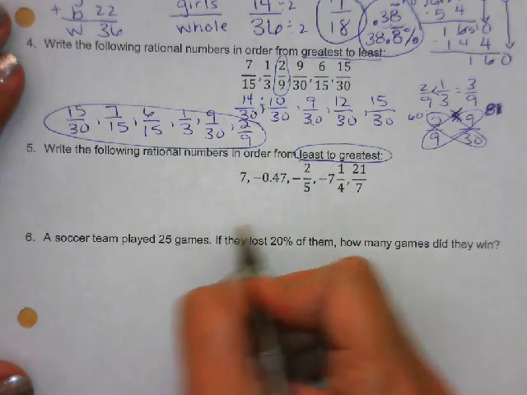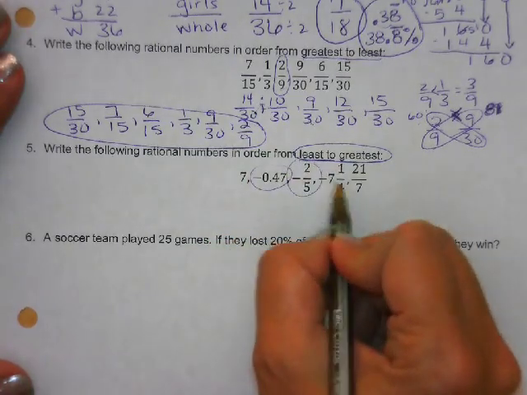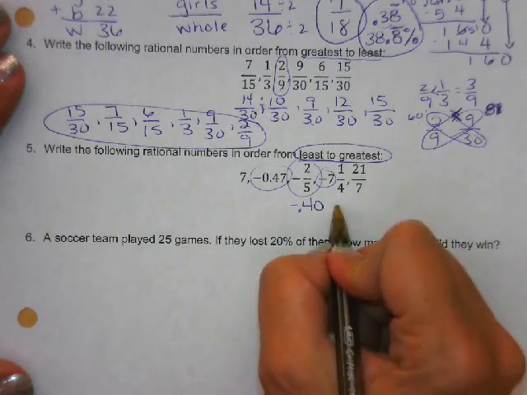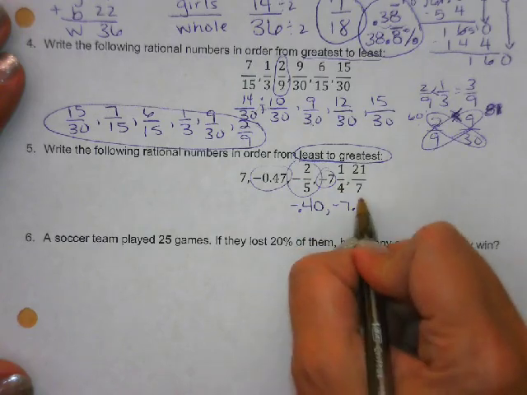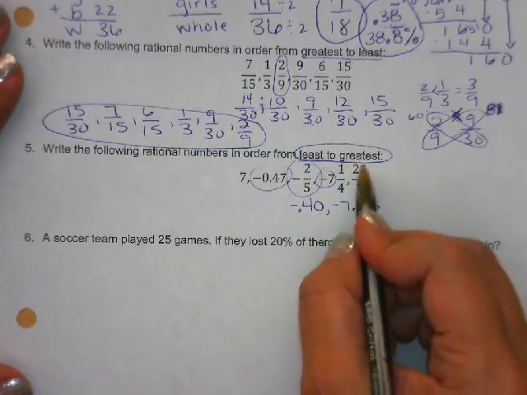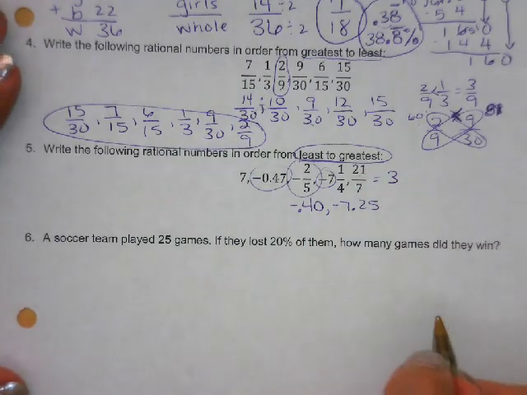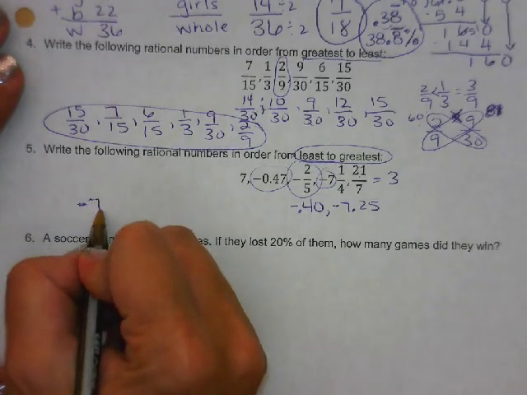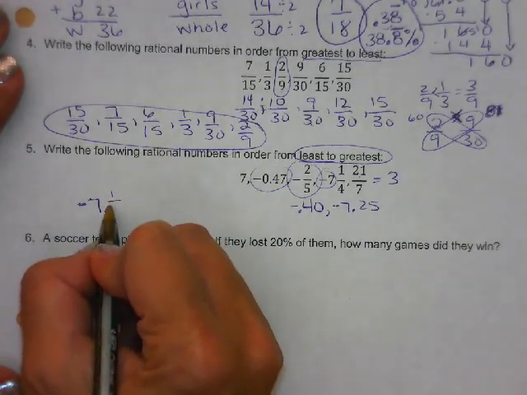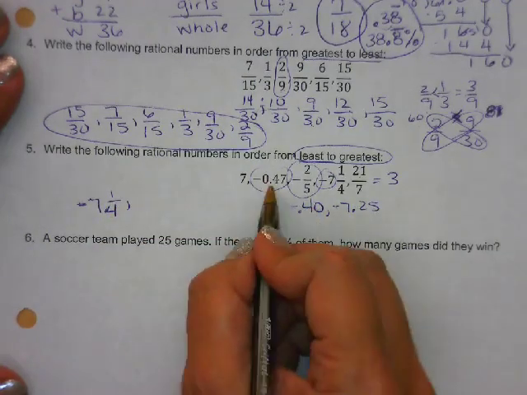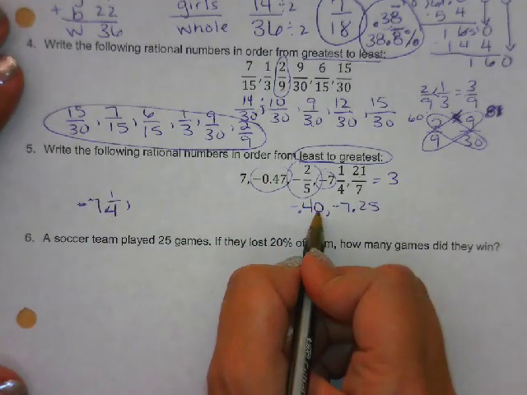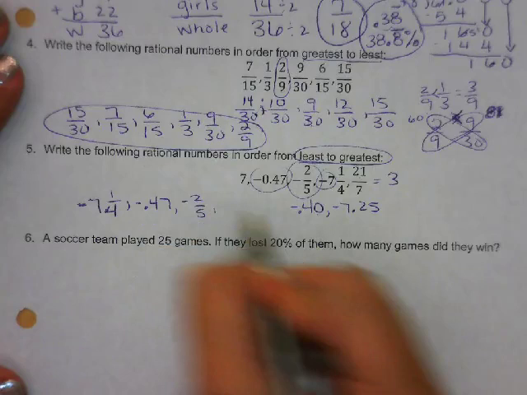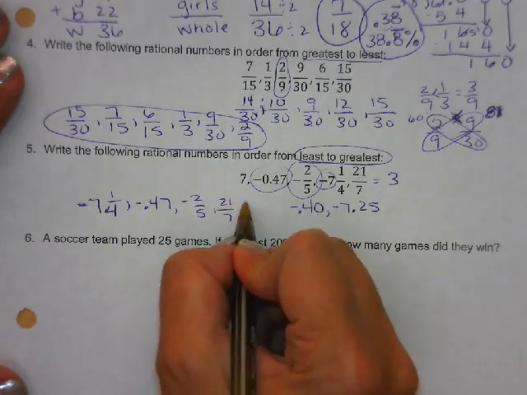Least to greatest. So I know I need to start with my negatives. Well, I know negative 2/5 is negative 0.40. This is going to be negative 7 and 1/4 is 0.25. And 21/7, this is just 3, and it happens to be positive. So I know if it's least to greatest, I need to start with my negative number, negative 7 and 1/4. And then I need to think about, is negative 7.25 less than negative 0.40? Yes, it is. Negative 2/5, positive 3, and then positive 7.